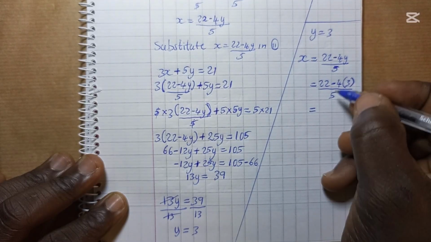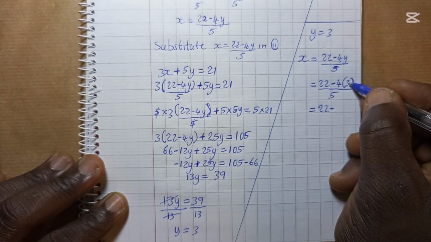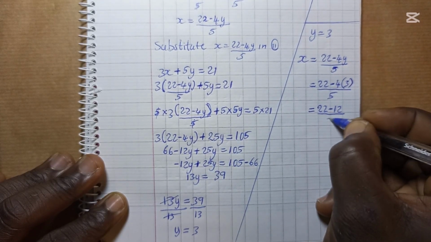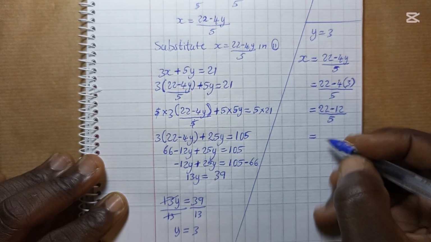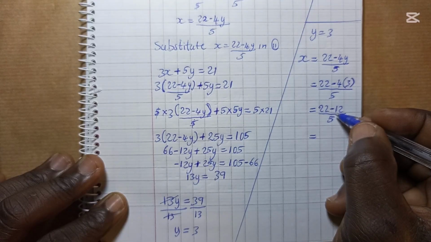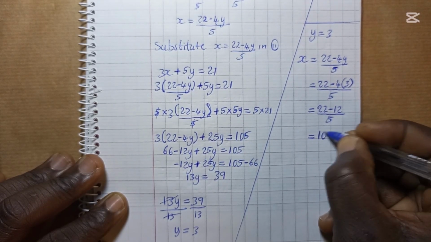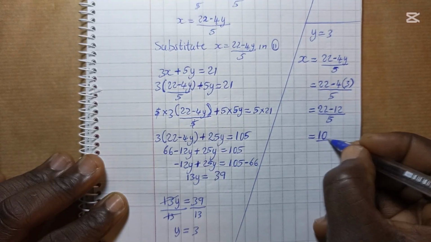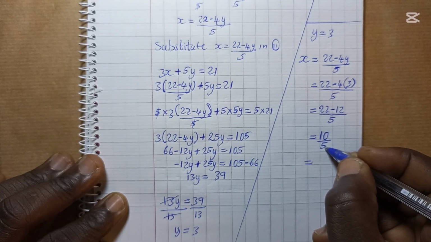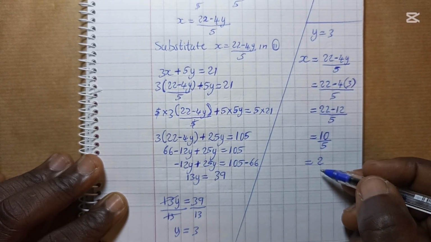So it is now equal to 22 minus 4 times 3, that is 12, over 5, which is 22 minus 12. That will give us 10 over 5. So 10 divided by 5, that is 2. So x is now equal to 2.